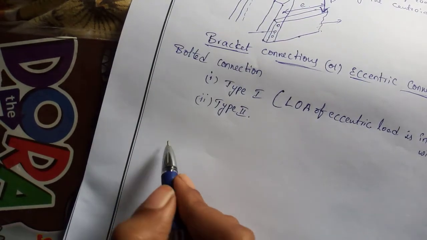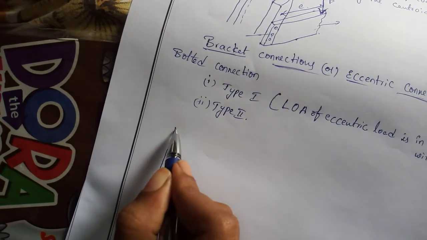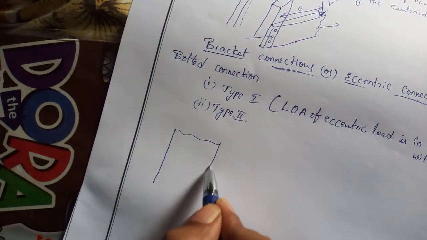I'll show that in the diagram. Here I am representing it with a line diagram.